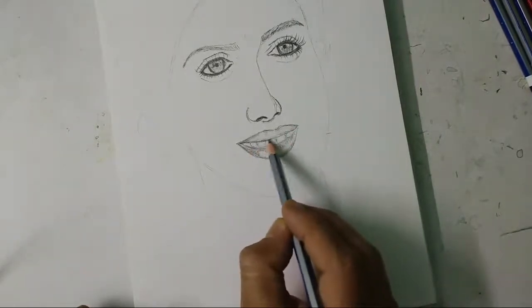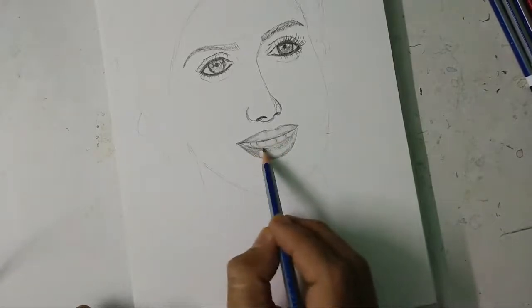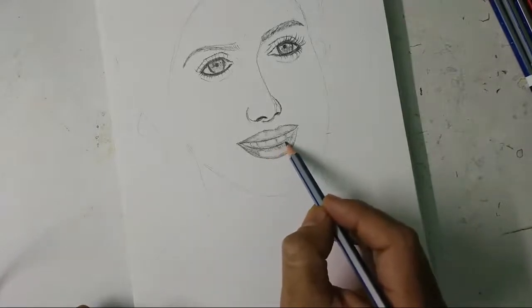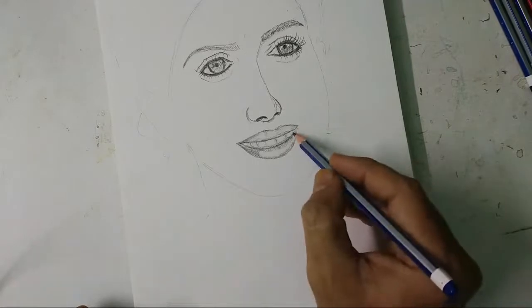Now the upper and the lower part of the lip has to be done. The lips are slightly broad in this. There is a wide smile and the corner of the lips have to be done dark here.